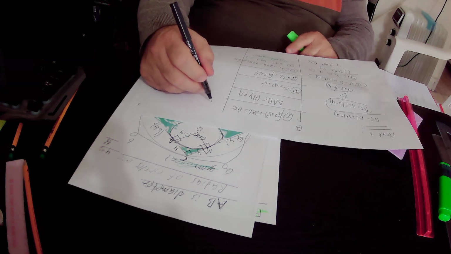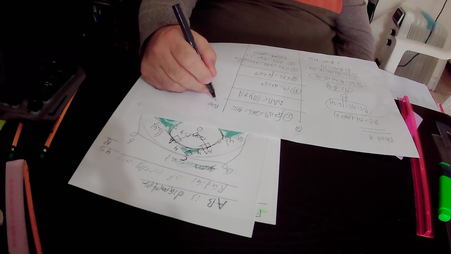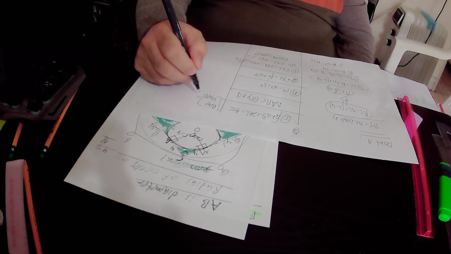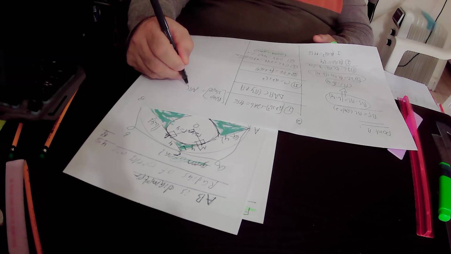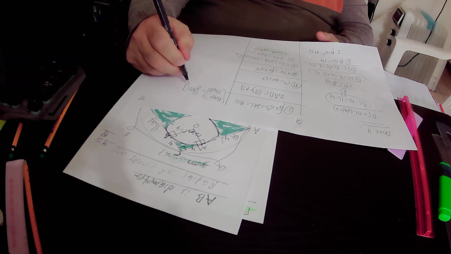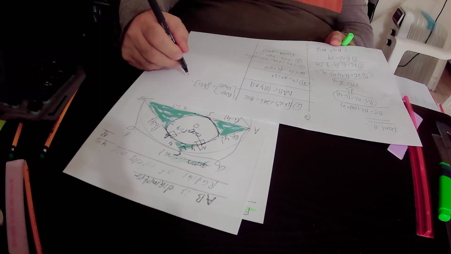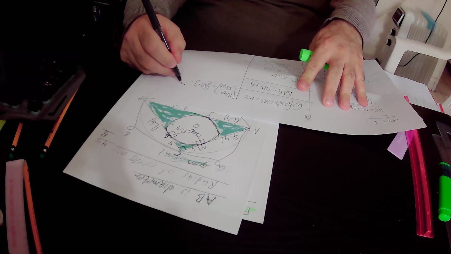The area of the blue shape equals the area of the big triangle ABC minus the area of the small circle. Okay? The area of the small circle.